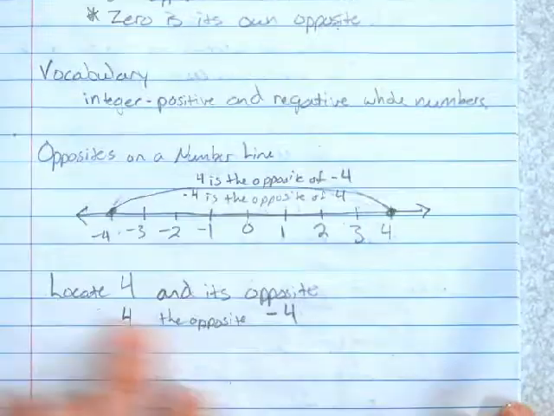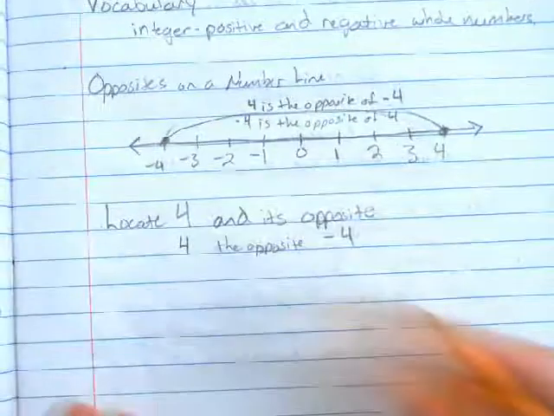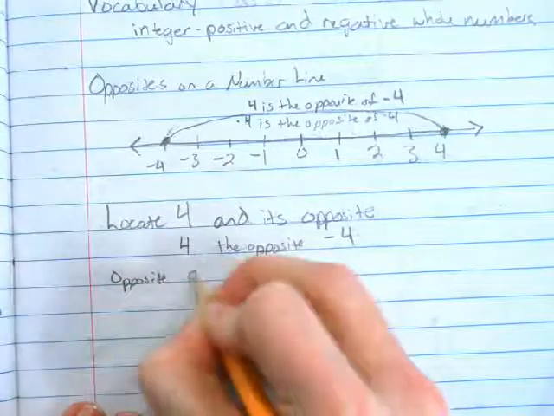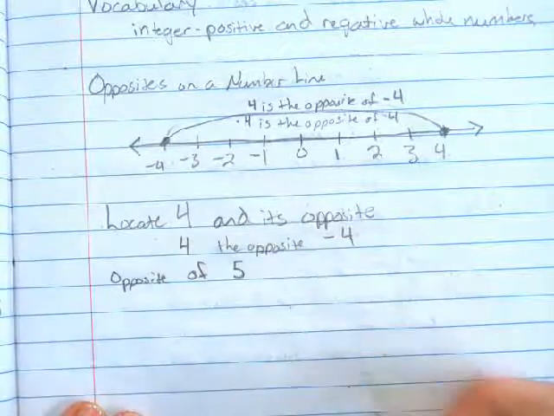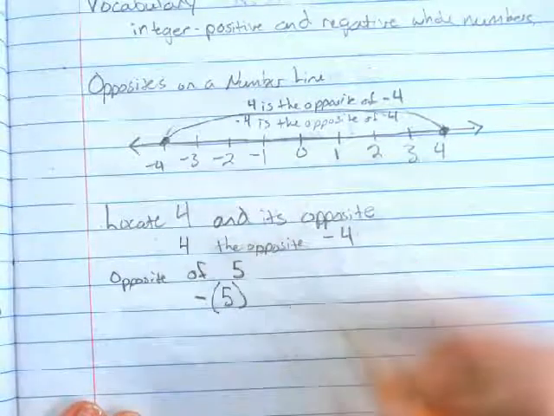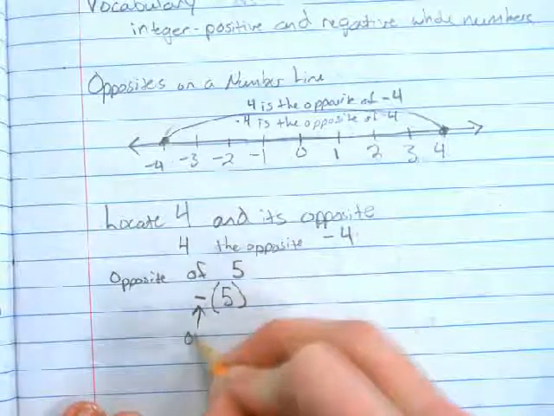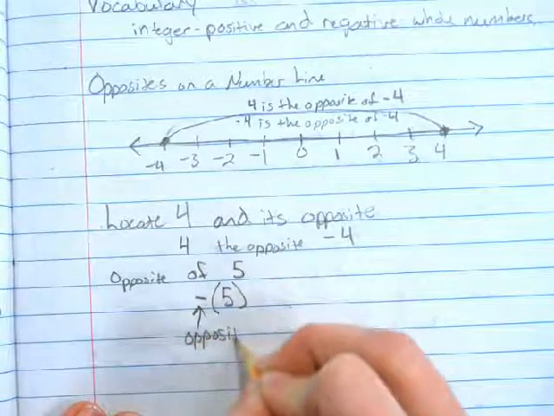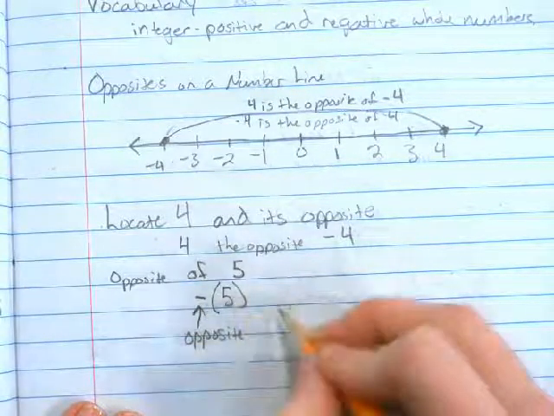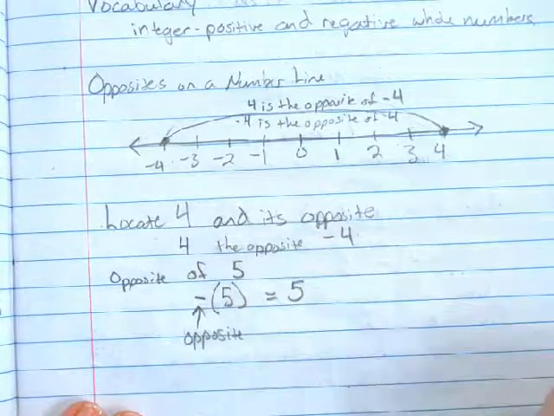So if you were to locate 4 and its opposite, you'd have 4 and the opposite was negative 4. Now, if they asked you to find the opposite of 5, then it would be written like this. And so this tells you to find the opposite of whatever is in there. So the opposite of 5 is negative 5.